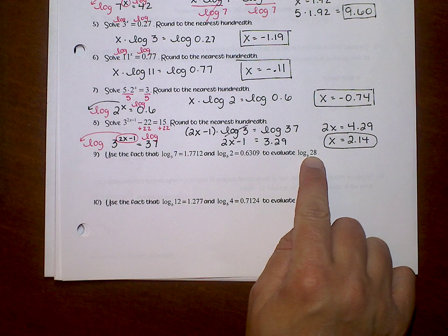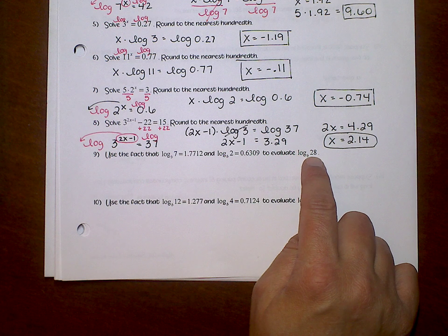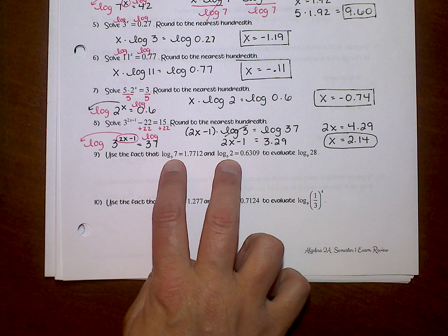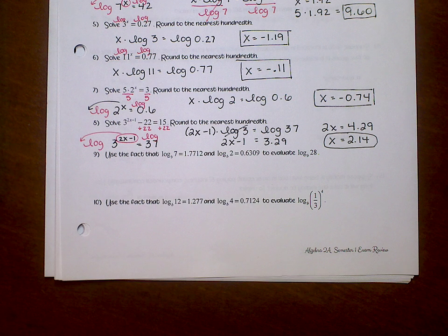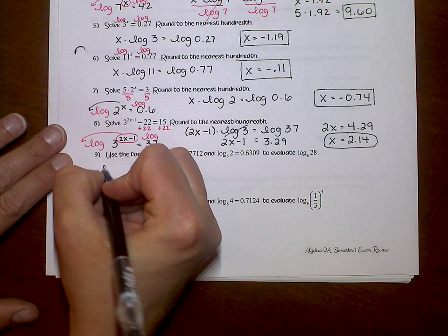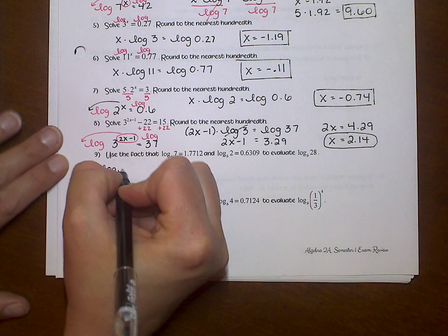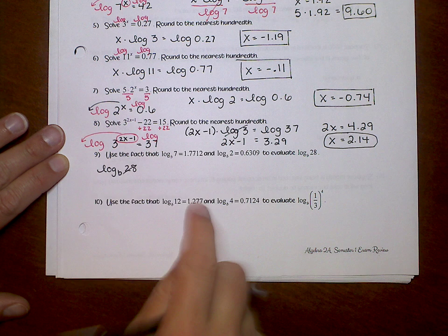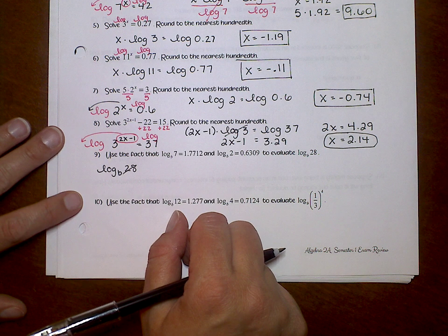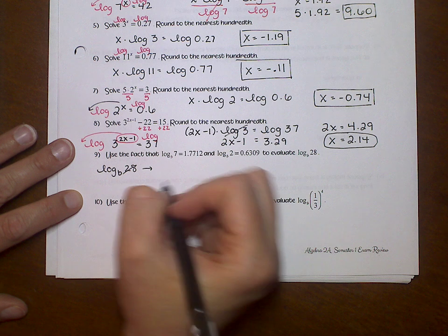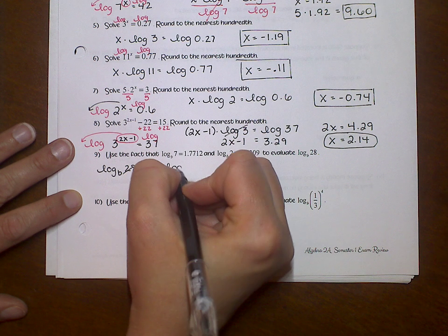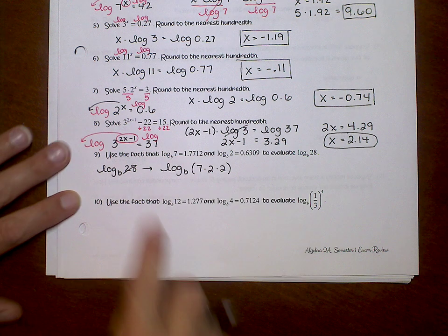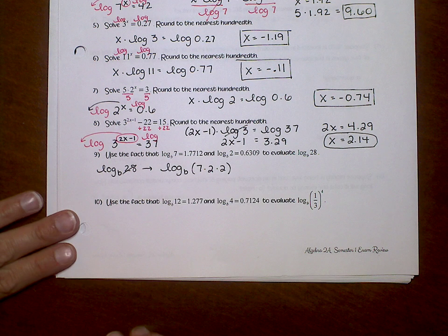What I want to do is think about what makes up that 28. Okay, what little pieces make that 28? And when I say little pieces, specifically, I want these pieces. I want 7s and 2s. So I'm going to start by rewriting log base b of 28, and I'm going to take that 28 out and replace it with 7s and 2s. So let's see, 28 is 7 times 4, and then 4 is 2 times 2. So I can write this as log base b of 7 times 2 times 2. So I took the 28 out and replaced it with 7 times 2 times 2.